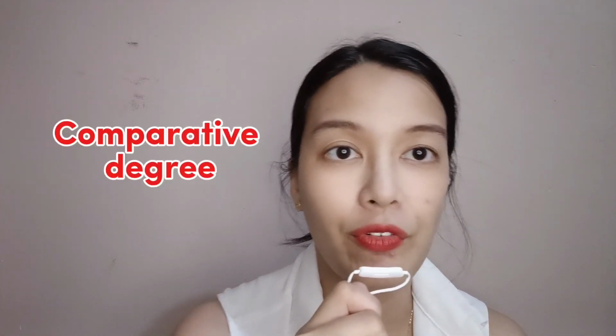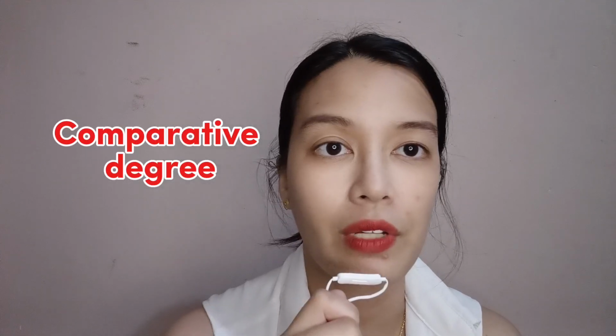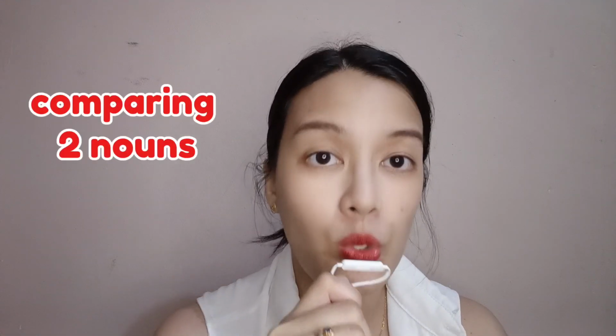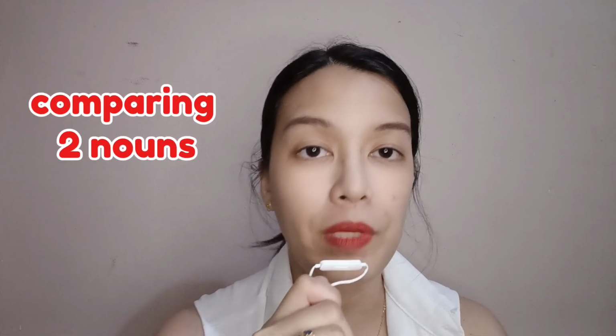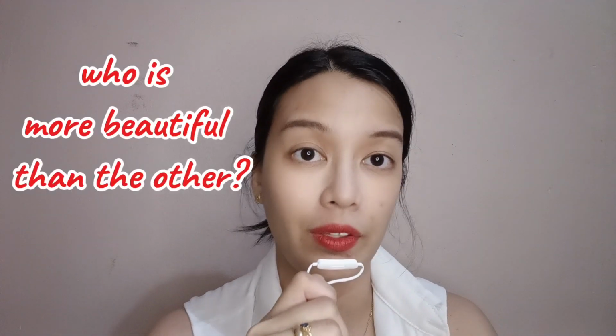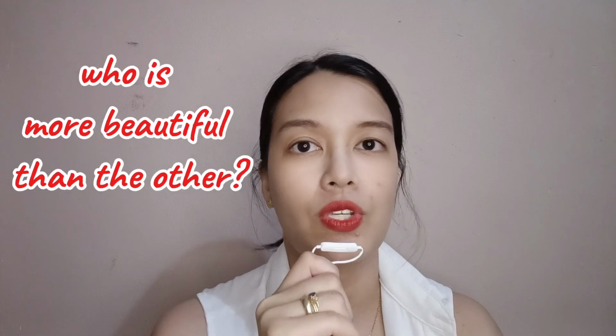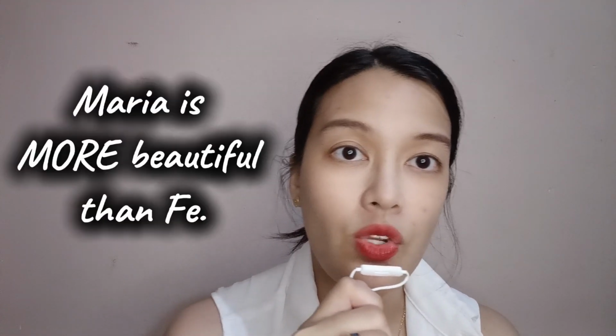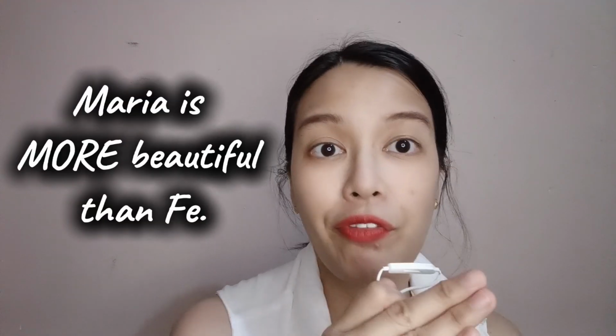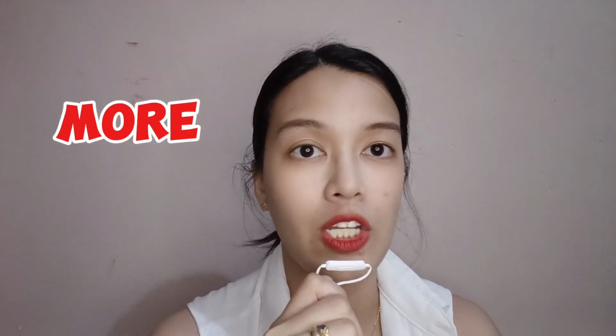Now, if we move on to using the comparative form of adjectives, or the comparative degree, this time we are trying to compare 2 objects or 2 people at the same time, presenting who is more beautiful than the other, perhaps. So, for example, you say that Maria is more beautiful than Fe. Having those 2 people in that statement presents an attachment of "more", okay, showing that there are 2 objects or 2 people being compared in that statement.